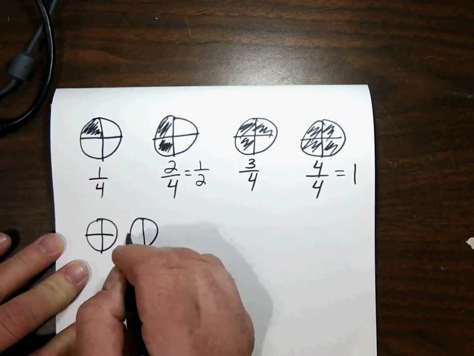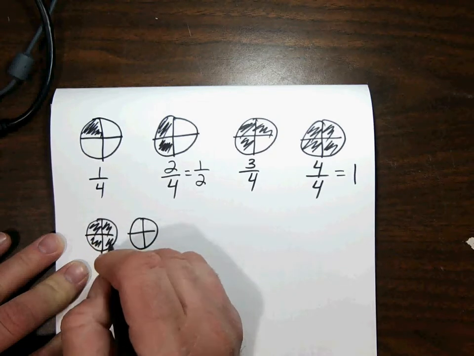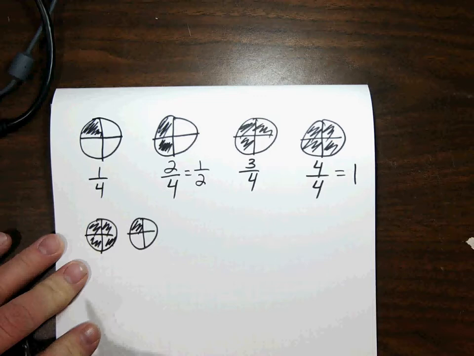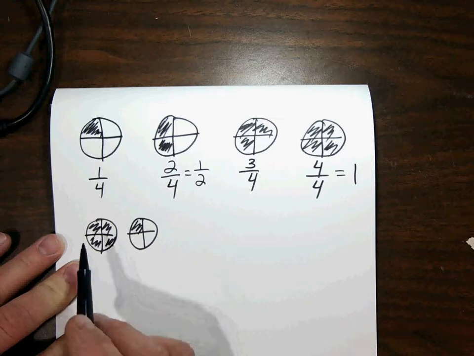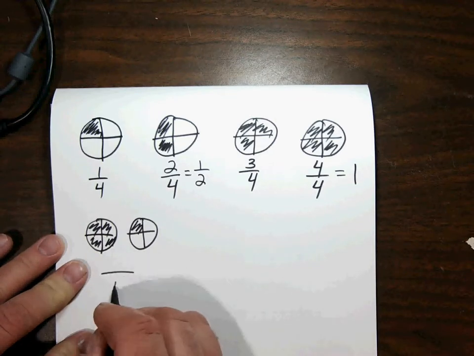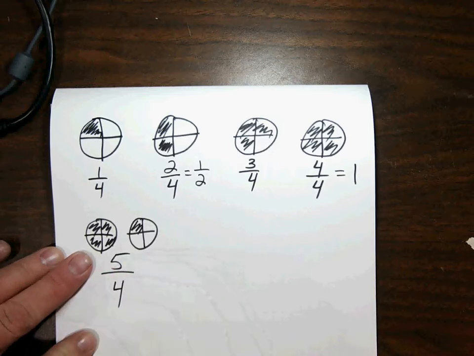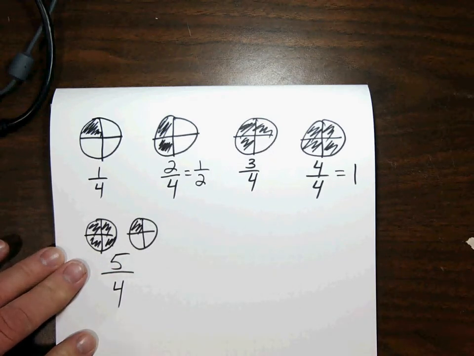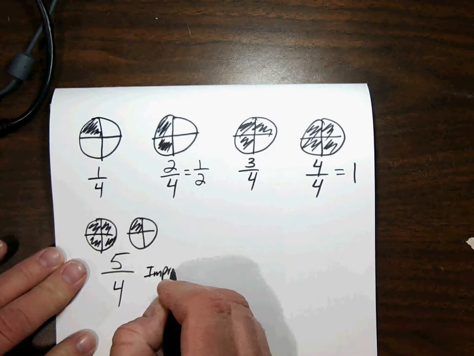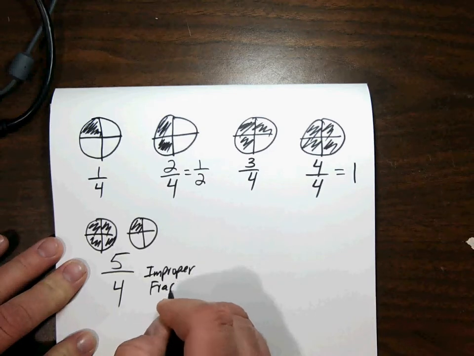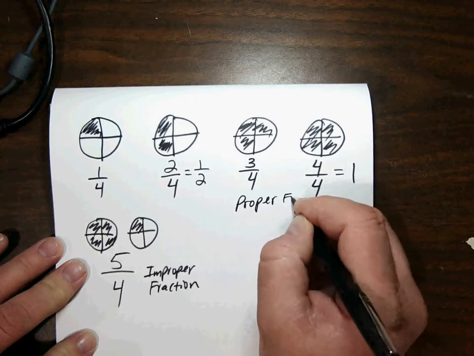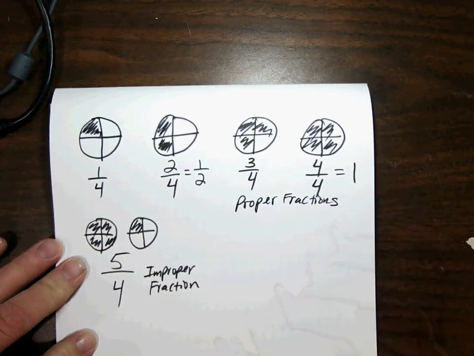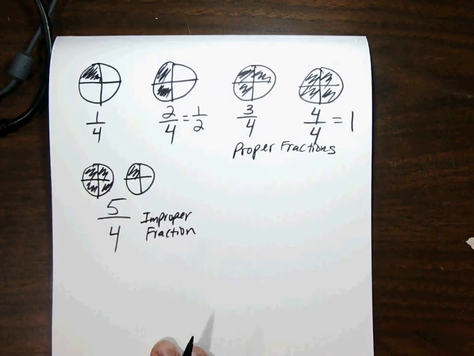Okay? Now, it's possible to have more than 1 whole pie. If I have this situation, now I've got 5 pieces. I still look at a single pie, and the pieces have to be the same in each pie. But I still just look at that single pie and say, there's 4 total possible pieces, but I've got 5 out of 4 pieces. Okay, and we call that an improper fraction, which we can write as what's called a mixed number. So this is called improper. These are all called proper fractions. Improper fractions can be written as what's called a mixed number.